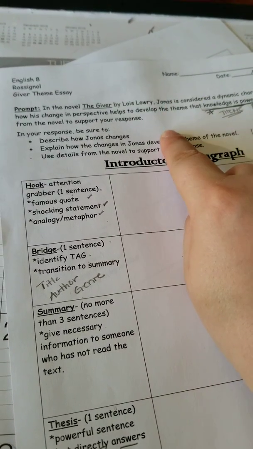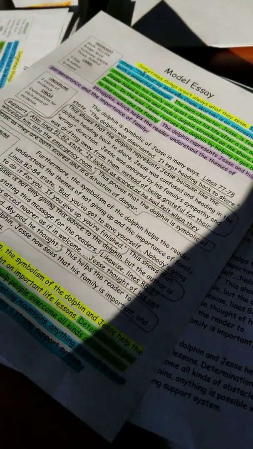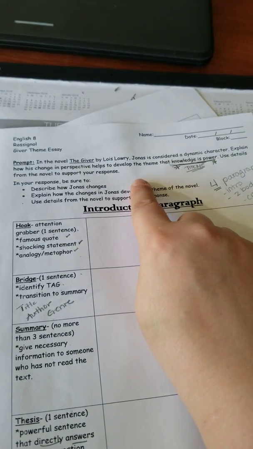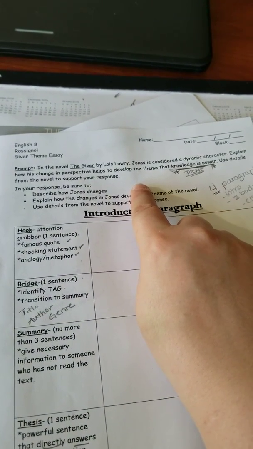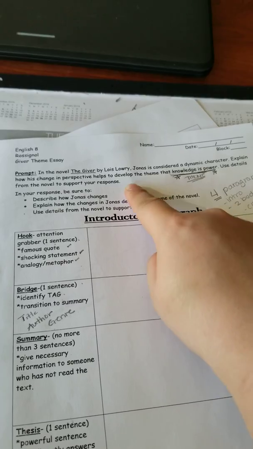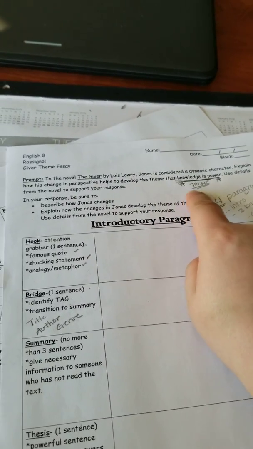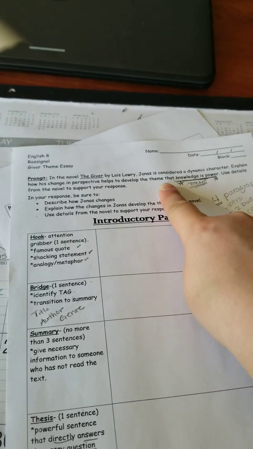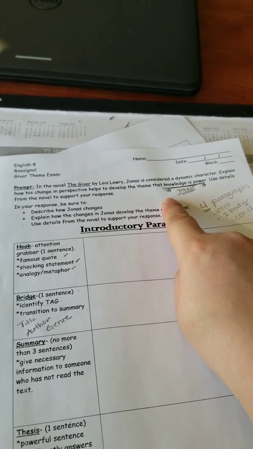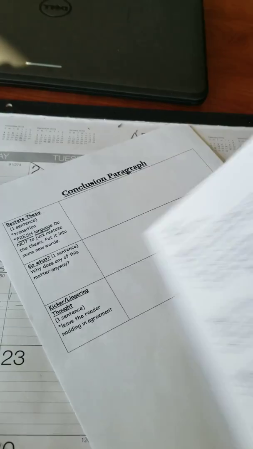this essay. Okay? This is just an example. It's about dolphins. It has nothing to do with The Giver. It's just an example. We're going to do our essay on this: how Jonas is a dynamic character and how his changing helps to develop the idea that knowledge is power. By develop, by the way, I mean that we understand it better. Helps us to understand it. Okay? You're just doing the intro and you're just doing the conclusion.